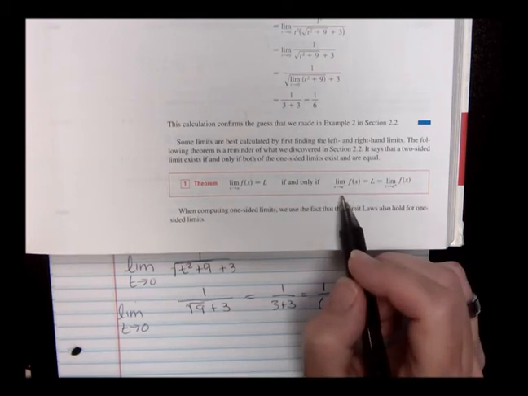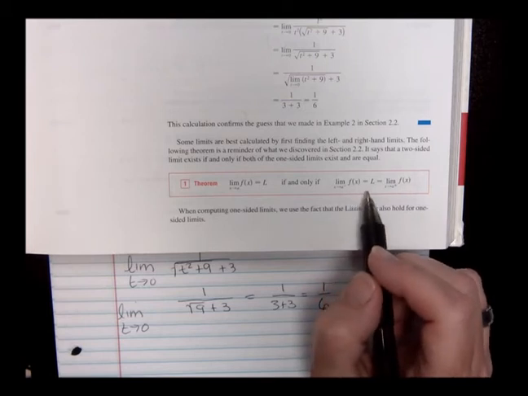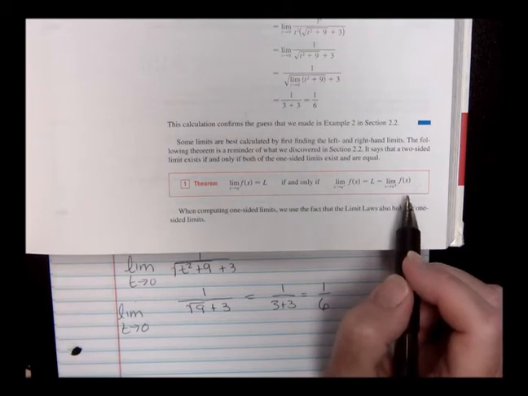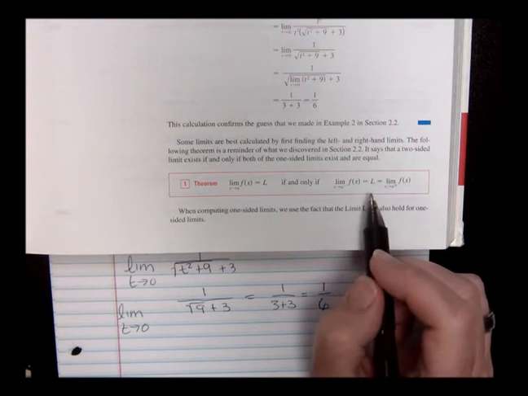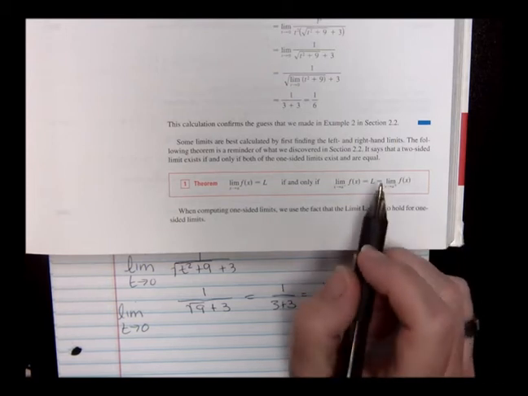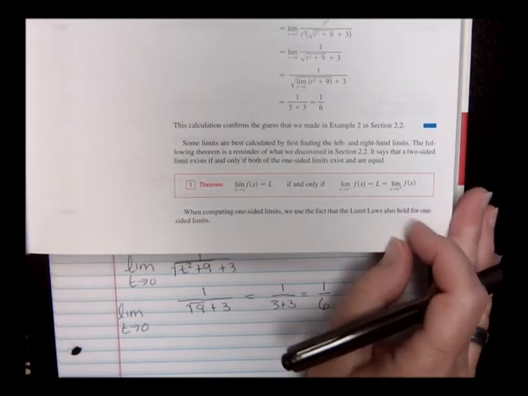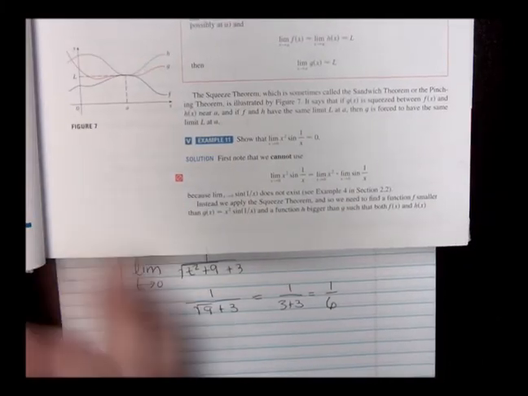If the limit as it approaches from the left is L and the limit as it approaches from the right is also L. Okay? When this is the case, then we have a limit. We looked at that before. So let's do another example.